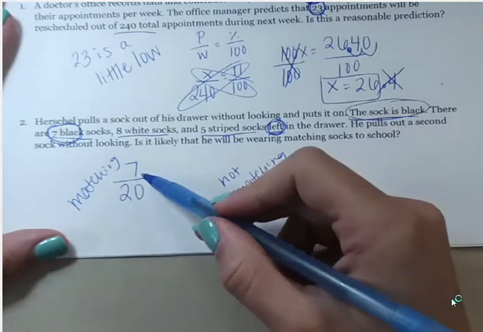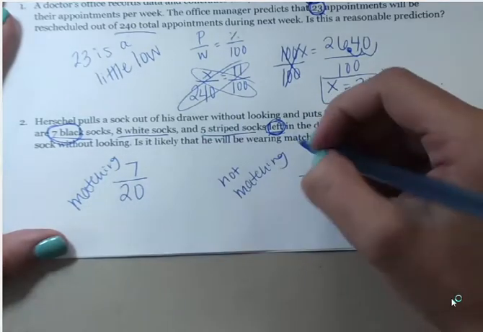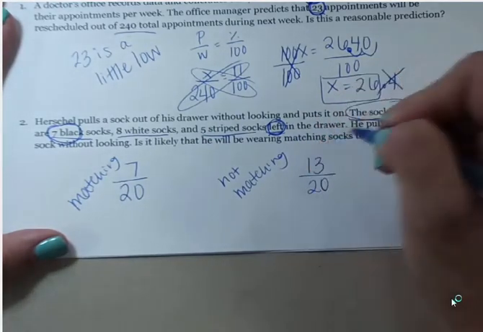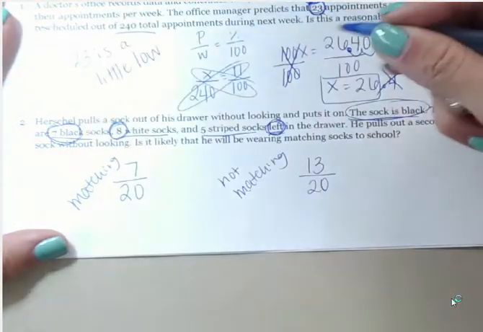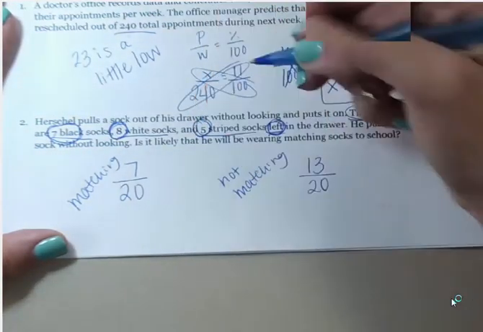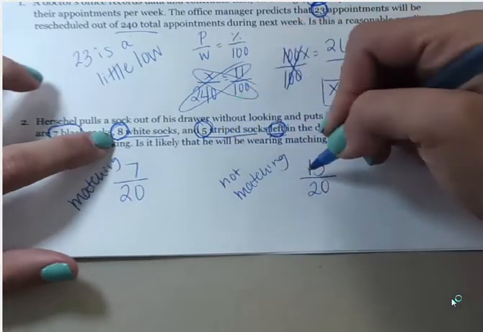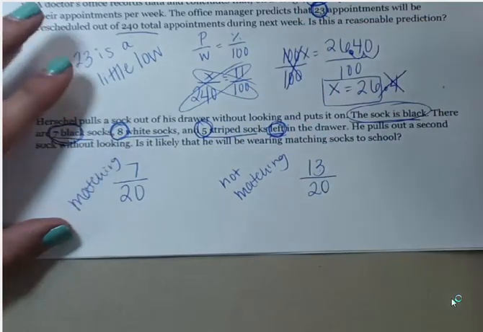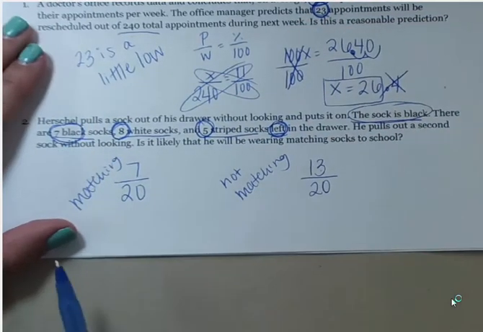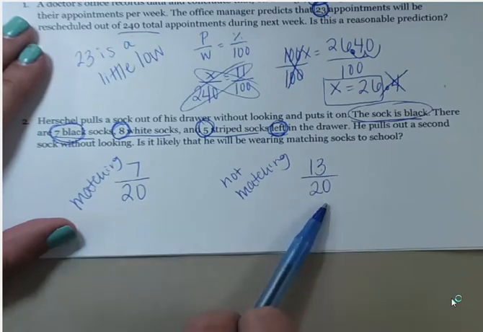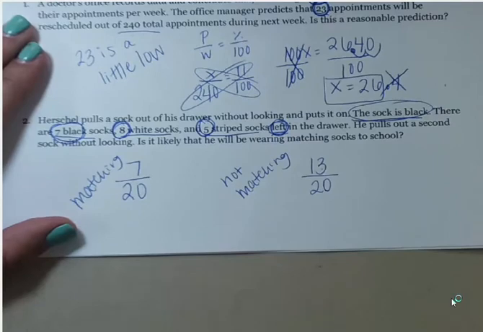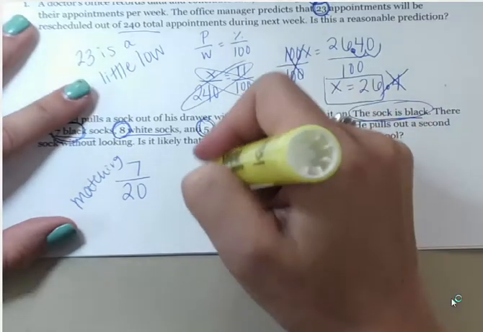Well, 13. Or you could say the socks that aren't black are white and striped, and 8 plus 5 is 13. So, is it more likely he's going to be matching or not matching? Not matching, because not matching is a bigger number. This is a bigger fraction, a bigger percentage of the total.